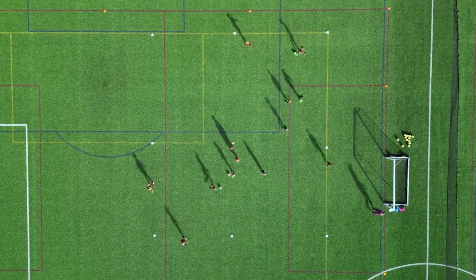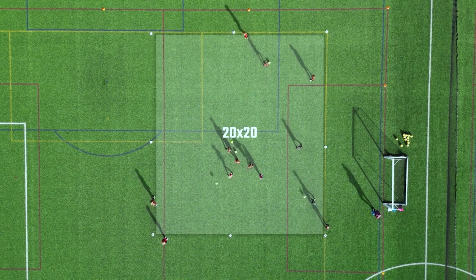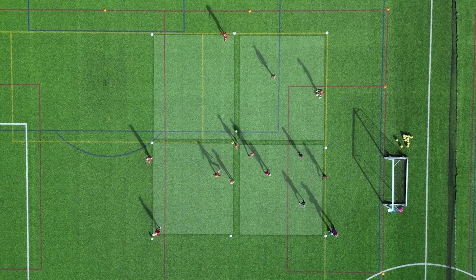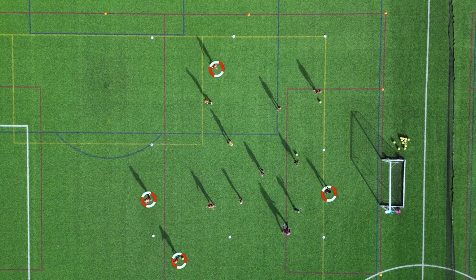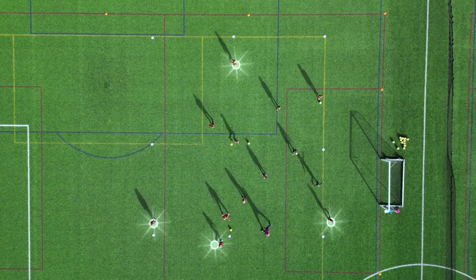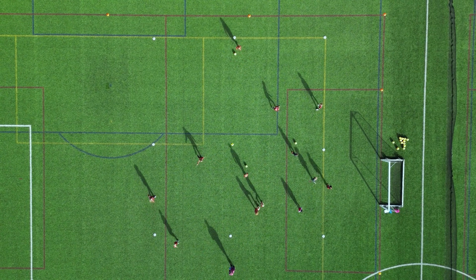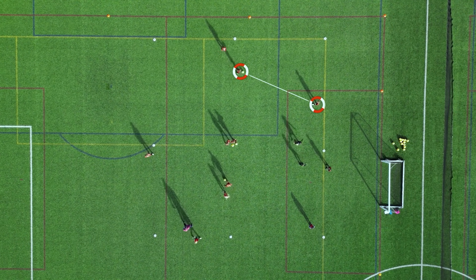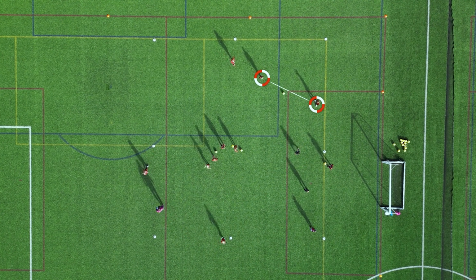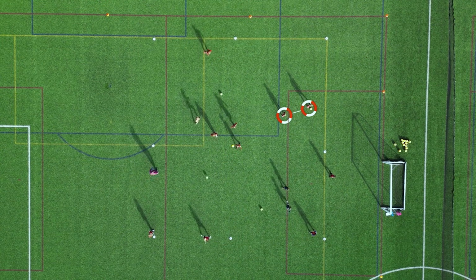So for the arrival activity, what we're going to do is have a 20 by 20 box, and that will be split into 4 utilising a cone in the middle. There will be 4 active target players on the outside, and they will be the receiving players. Players in the middle will be split into pairs or threes, where they will have different responsibilities. One player is to receive the ball from the outside, who will then play to someone in their team on the inside, and the second player's role is to play the ball out.